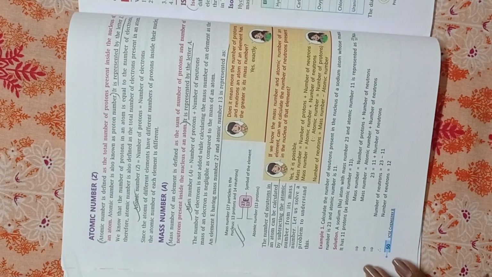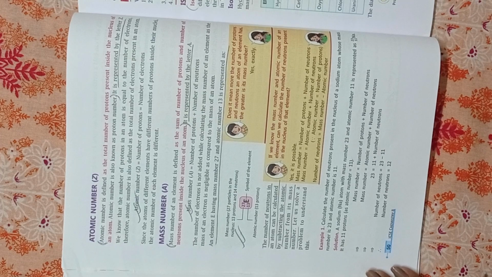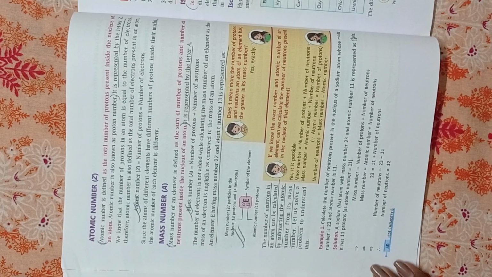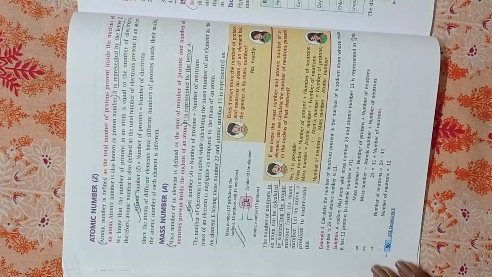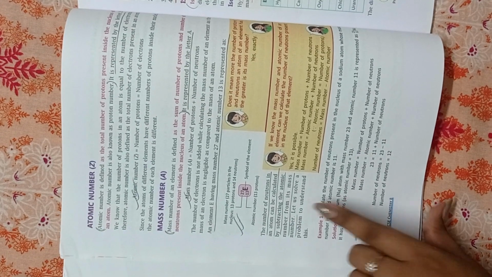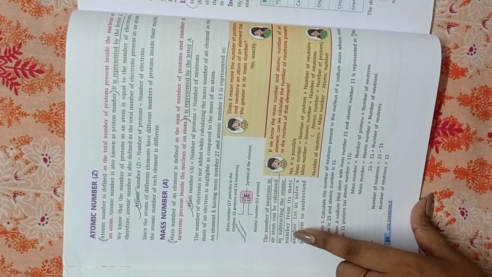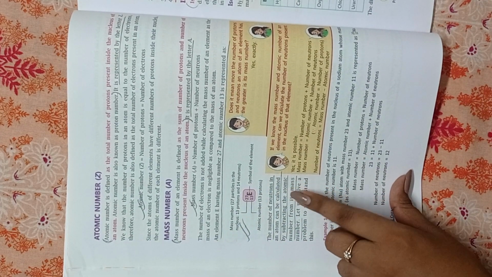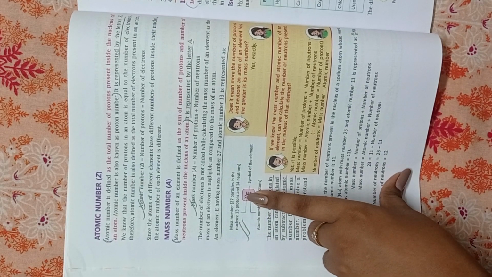Now see what is mass number. Mass number of an element is defined as the sum of the protons and the number of the neutrons present inside the nucleus of an atom, and it is represented by the letter A. Again, you have to give the formula: mass number equals number of protons plus number of neutrons. The number of neutrons in an atom can be calculated by subtracting the atomic number from its mass number. The atomic number will be represented in the denominator, and mass number will be denoted in the numerator.